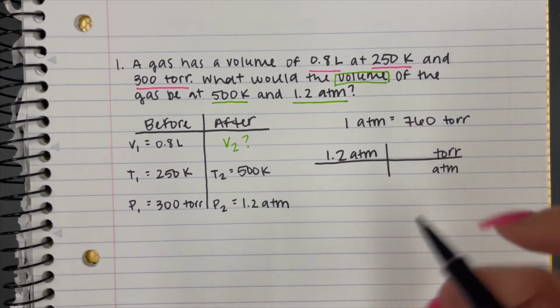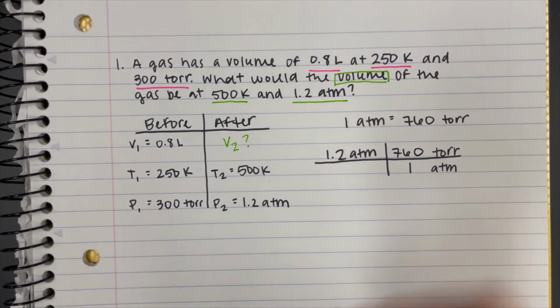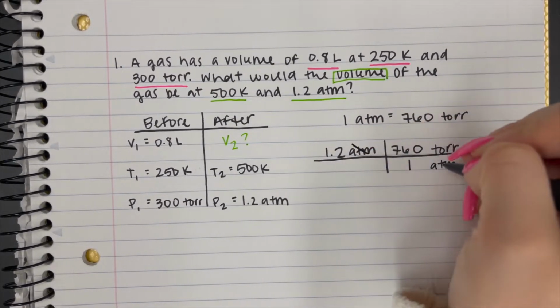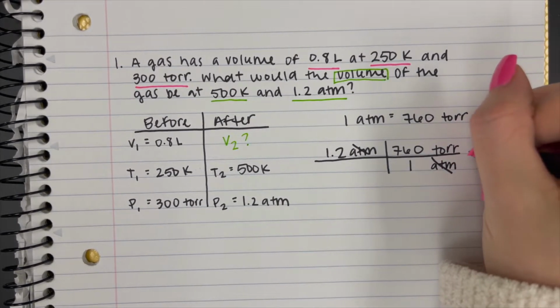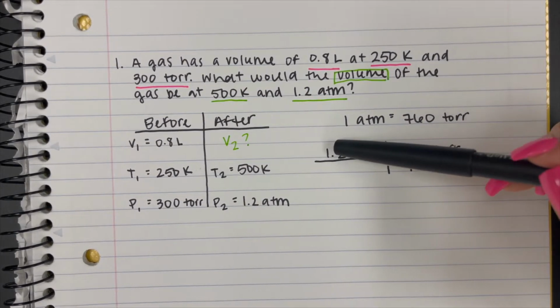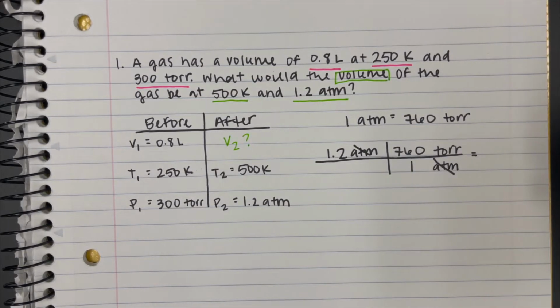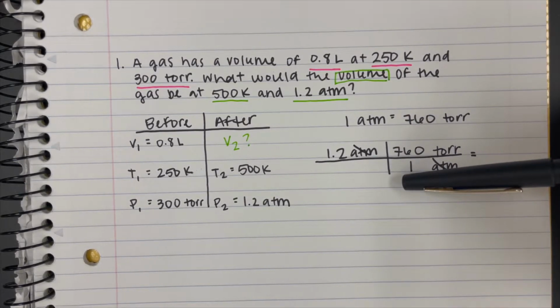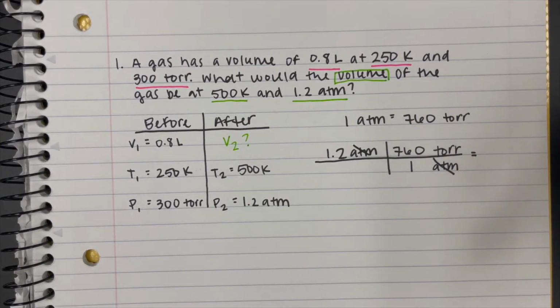I see that 1 atmosphere is equal to 760 torr. These units cancel, and I have found the unit that I'm looking for. So I'm going to go ahead and solve. To solve these types of problems, you multiply everything that's on top of your chart and divide by everything that's on the bottom. What's on the bottom of my chart is a 1, so I'm actually just going to ignore that, because if you divide by 1, you get the same answer. So I just need to do 1.2 times 760. I do not have a calculator.